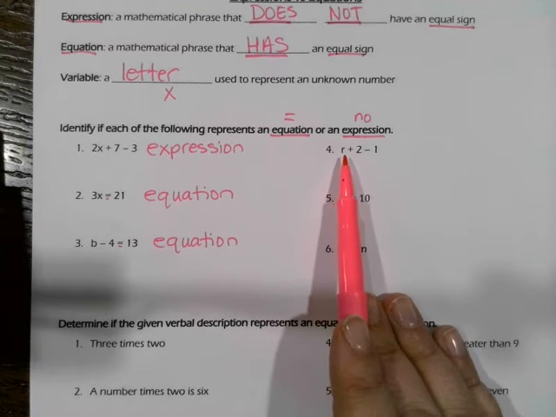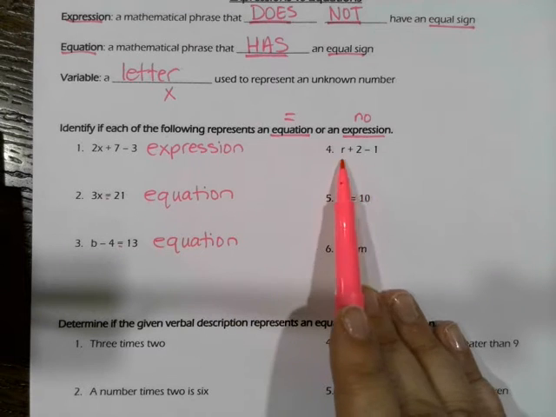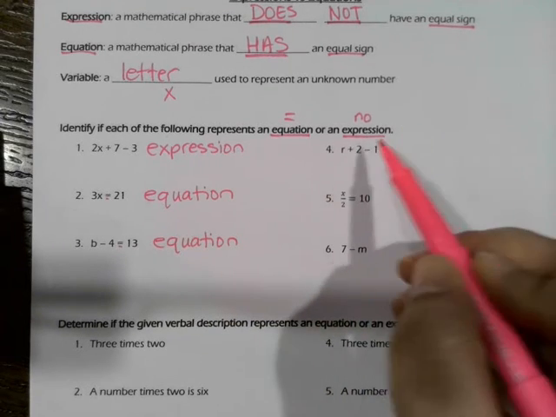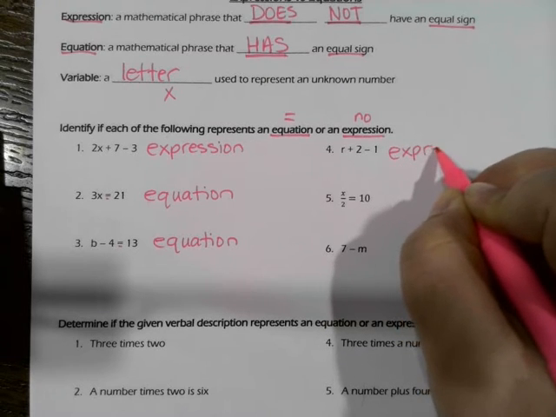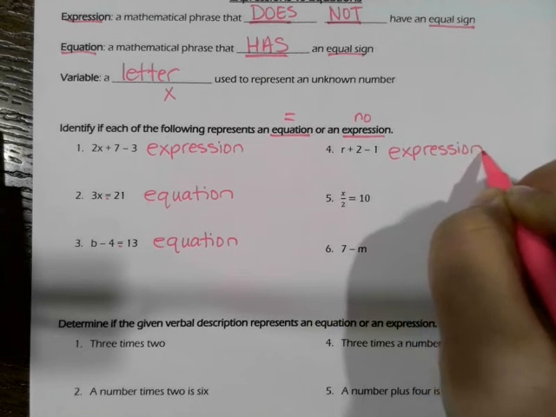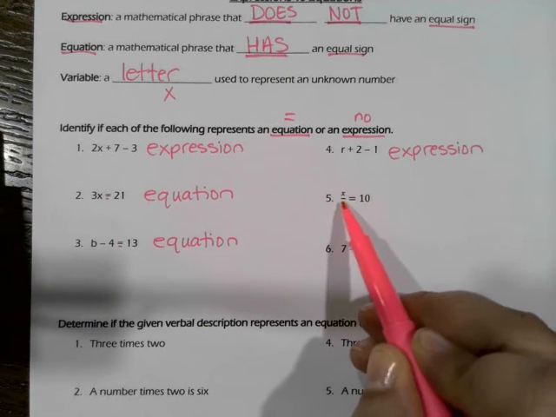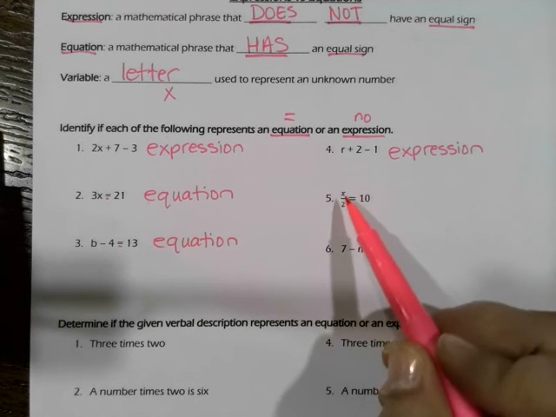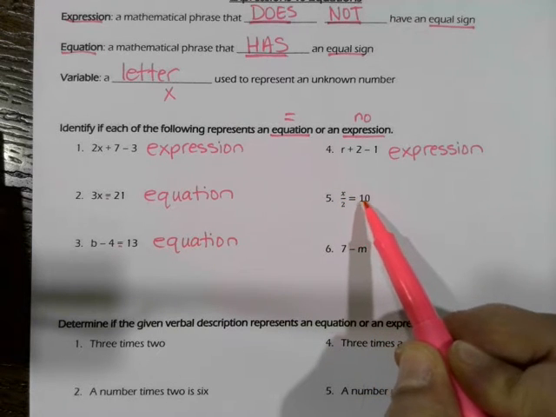Number 4, we have r plus 2 minus 1. There is no equal sign here at all, so I know no equal sign means it's an expression. Number 5, we have a fraction here. Remember that fraction bar means division. So this is saying x divided by 2 is equal to 10.